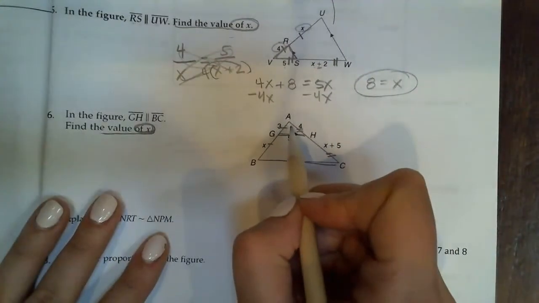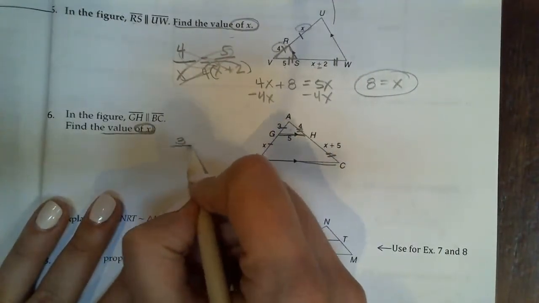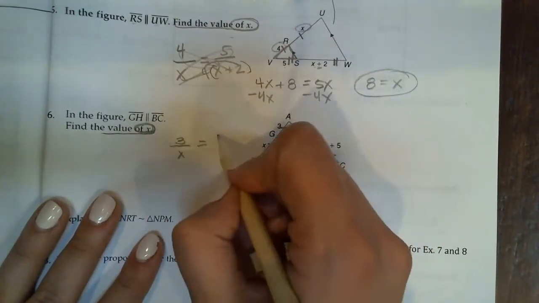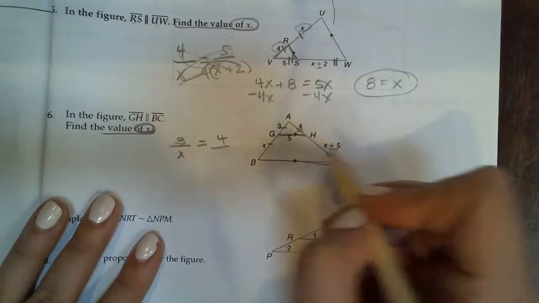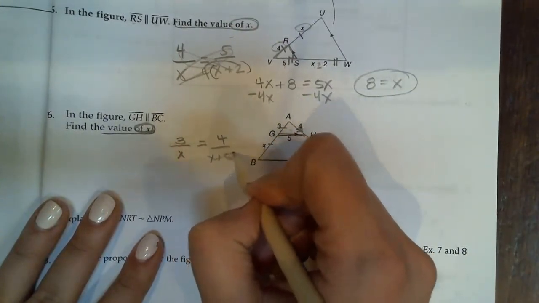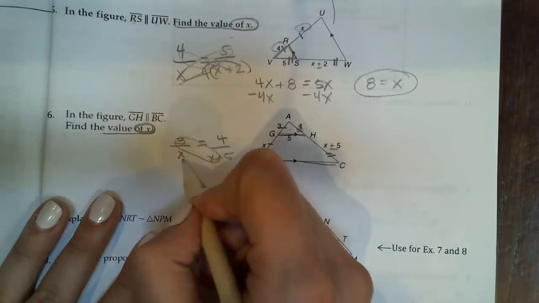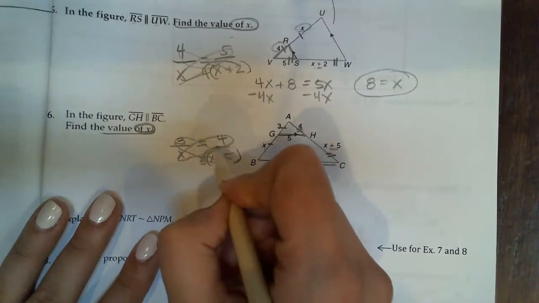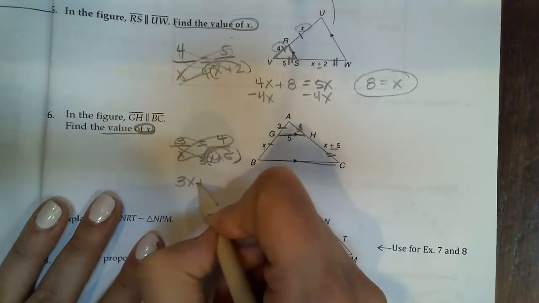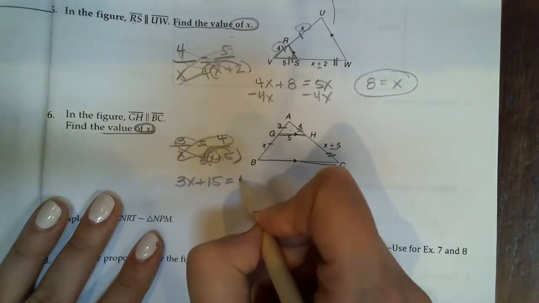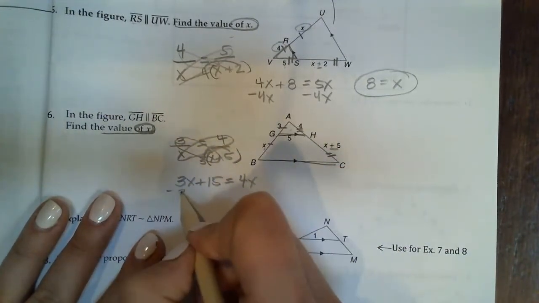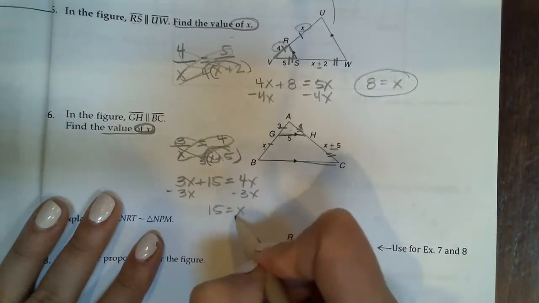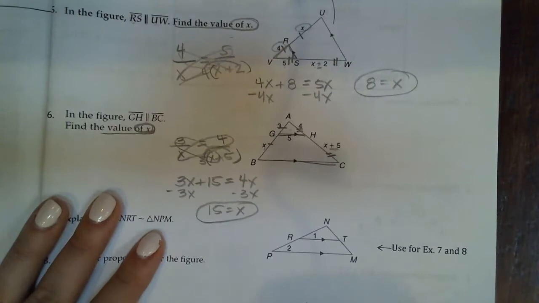I'm going to start with this small triangle, 3 over x. Small triangle again, 4 over x plus 5. We're going to cross multiply again. Don't forget this one, you're going to distribute. So it should be 3x plus 15 equals 4x. Get the x by itself. 15 equals x. Okay?